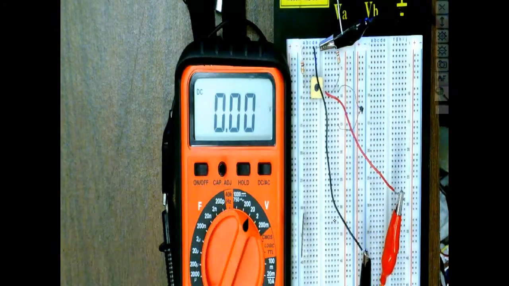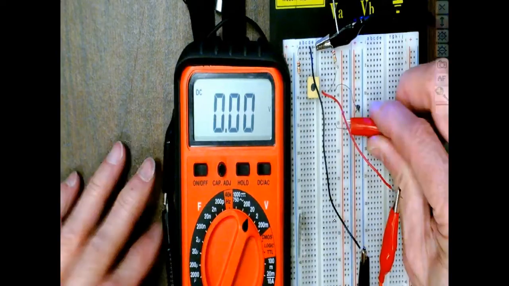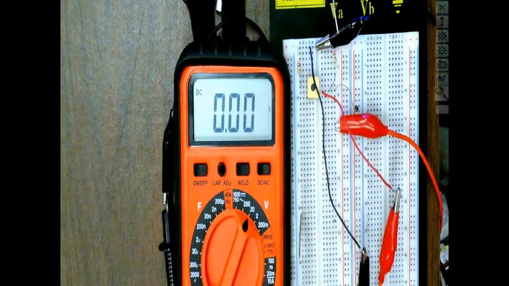So my meter is across my resistor right now, and this is my positive 5 volt source. I'm going to put this to my thermistor and turn on my power supply. Of course, now you see it. Now we got a voltage output.